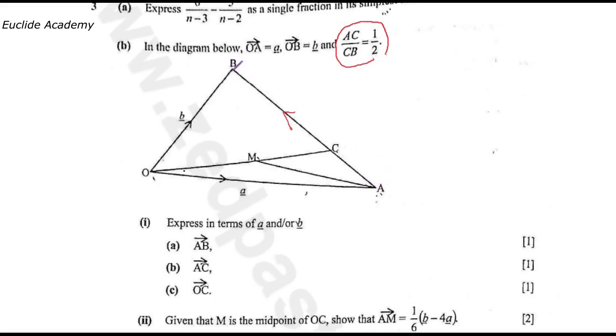For us to complete the triangle, we have to go in some specified direction. So we are starting from A, going to B, and this is the third side of the triangle.